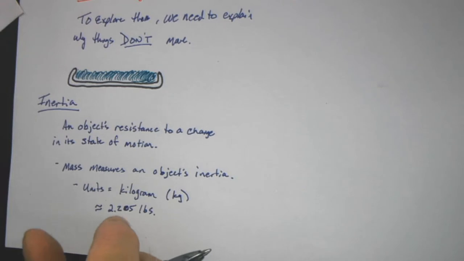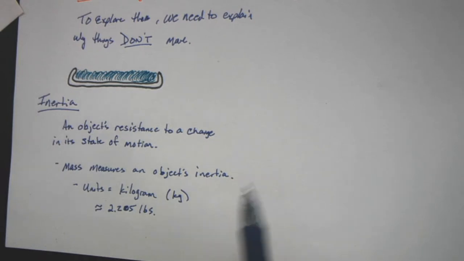Okay, but we're going to stop using imperial measurements soon. No more inches, no more pounds, no more feet. It's all going to be centimeters, meters, kilograms.